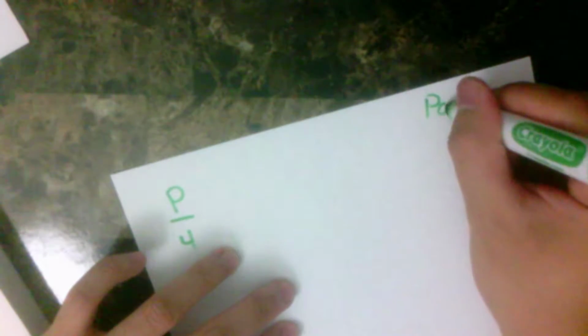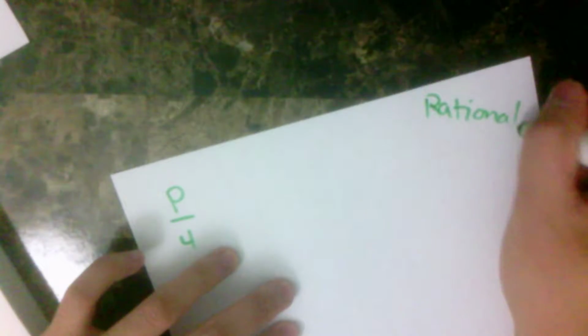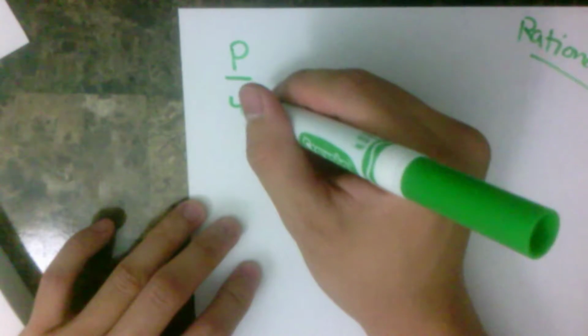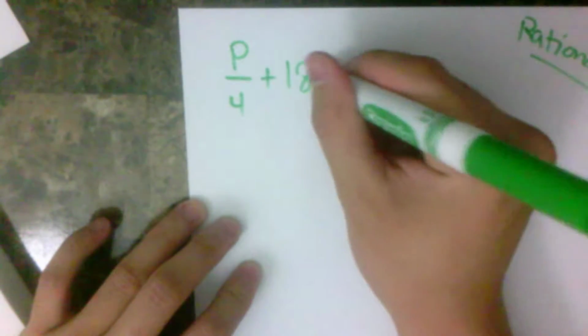Our very last type of problem that we're going to run into on our test is going to be rational equations. So this is the very last thing that we covered, and I told you guys to limit yours to just a couple of different types of problems. So here's the first type of problem. I did that one in class like crazy, so let's go with this one instead. p over 4. So these are, by the way, rational equations. Alright, so p over 4 plus 18 equals 56.